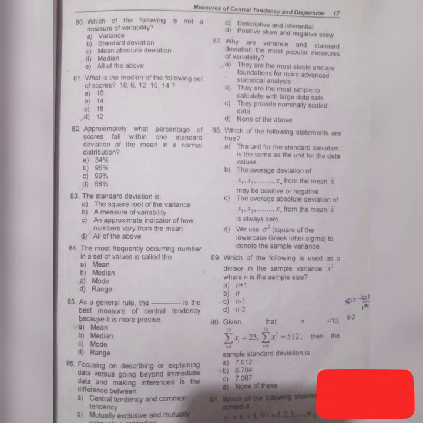84. The most frequently occurring number in a set of values is called the A. mean, B. median, C. mode, D. range. The right answer is mode.